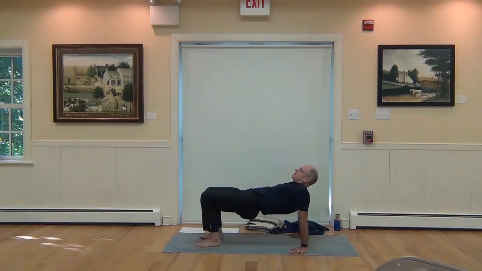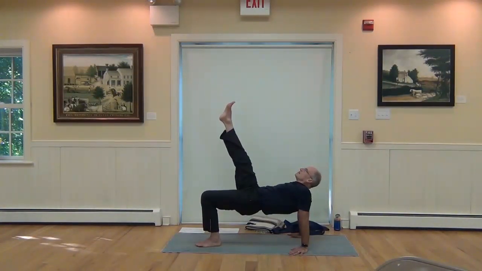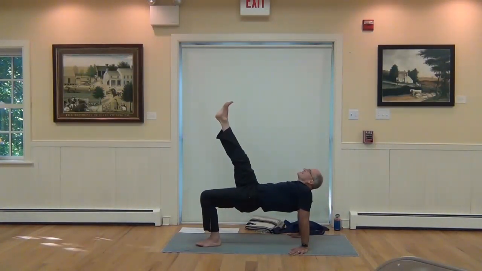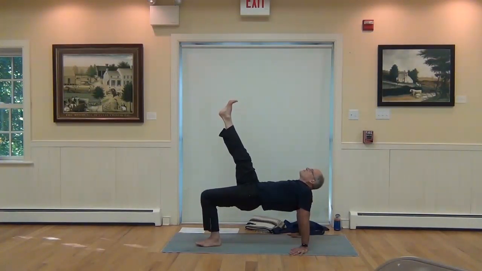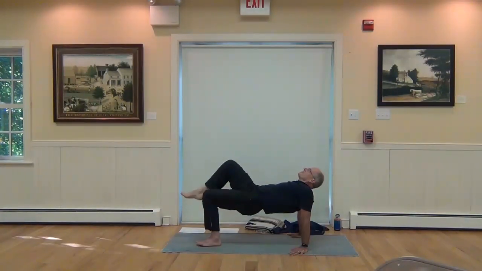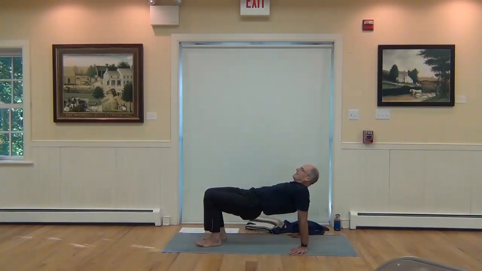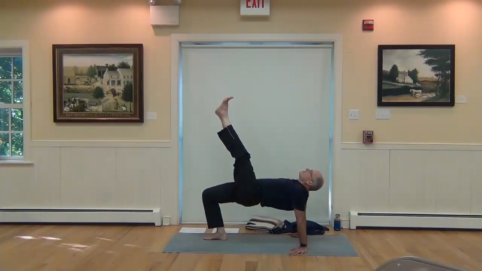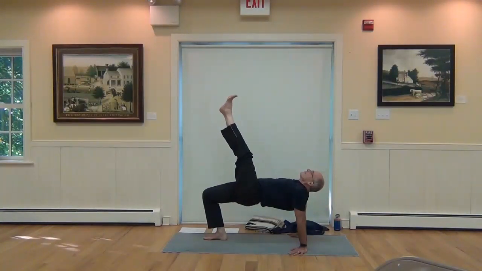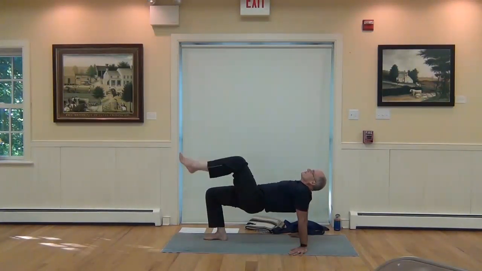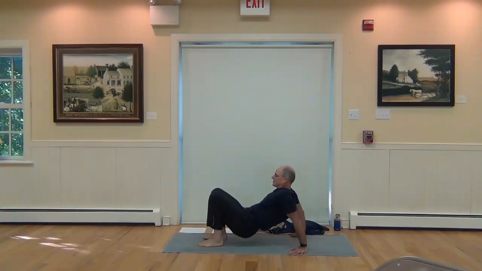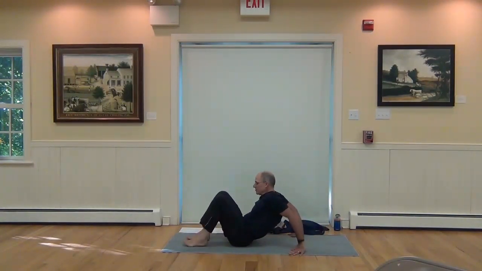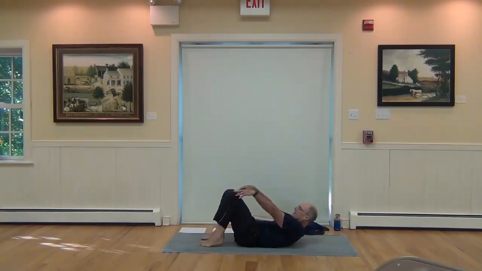Press down through the left foot and lift the right leg up. Lift the sides of the hips up. And switch the right foot down and lift the left leg up. Lift the hips up. And left foot down. And lower the hips and lay on your back for bridge pose.